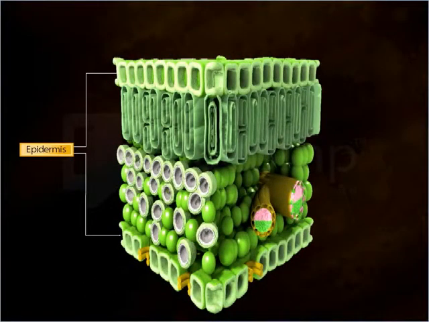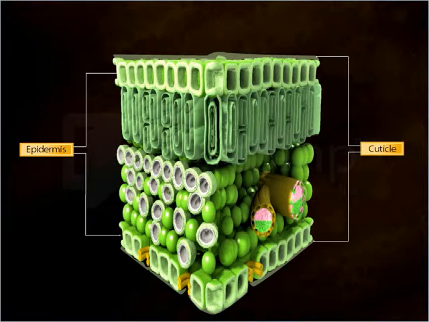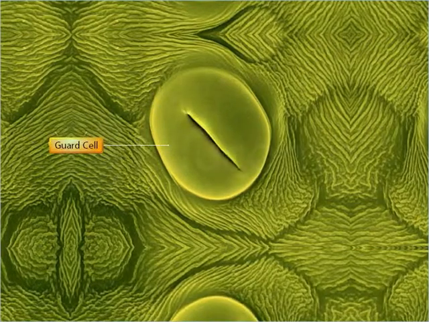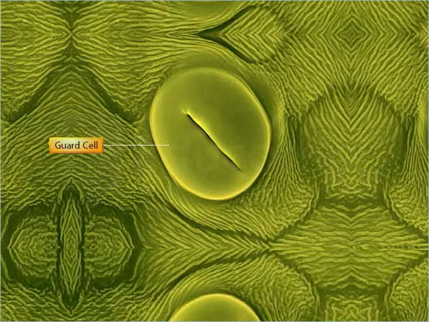The epidermal layers found on both the upper and lower surfaces of the leaf are made up of non-photosynthetic and transparent cells. They are covered with a waxy waterproof substance called cutin, which forms a cuticle layer. The guard cells possess chloroplasts and control water loss. Their walls are thicker around the stoma.